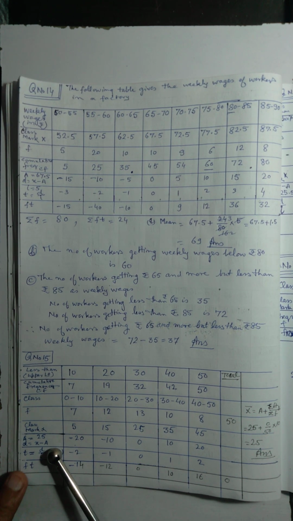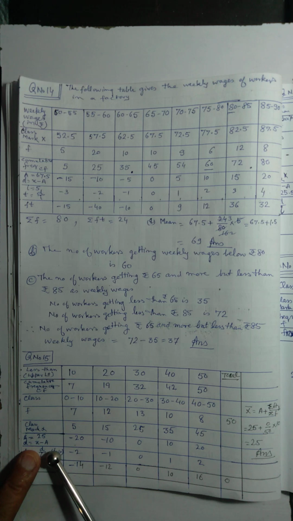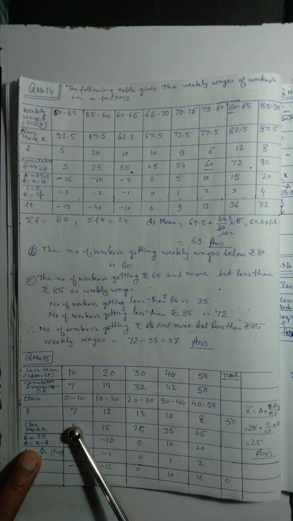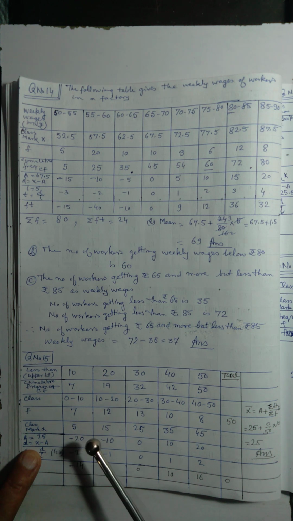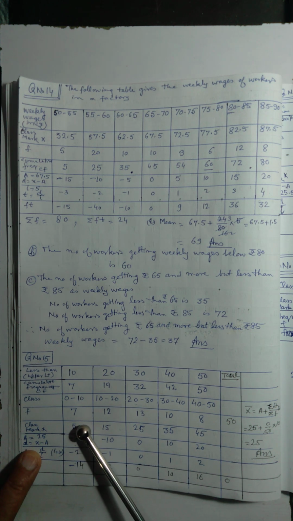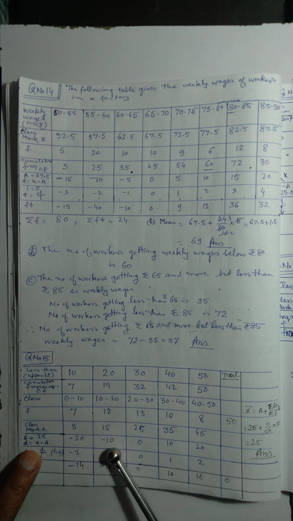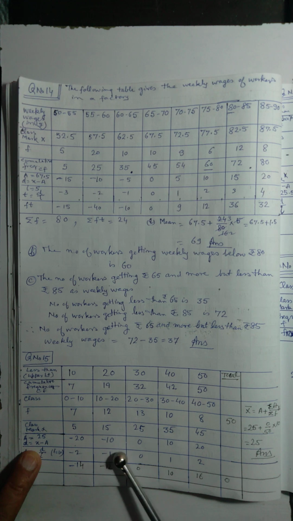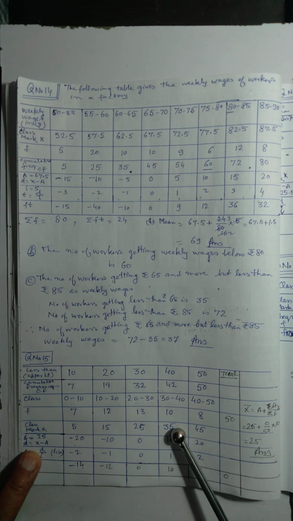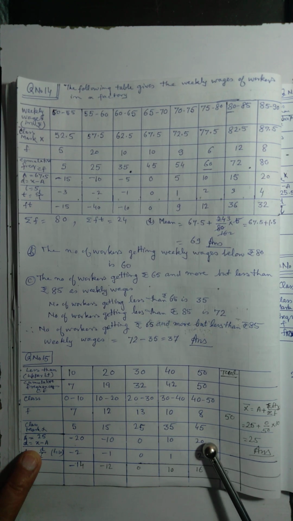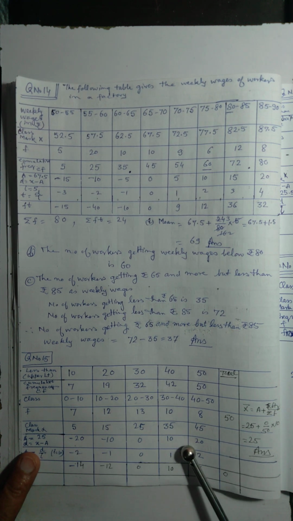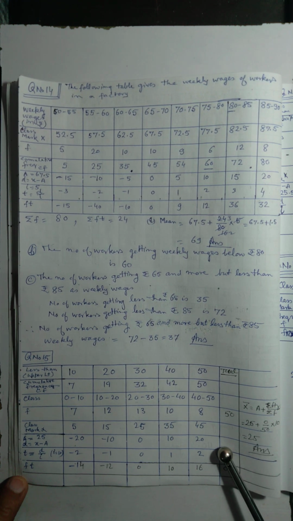So to find the deviation, you see the class mark: 5 minus 25, 15 minus 25, 25 minus 25, 35 minus 25, 45 minus 25. In this way you can find out the deviation.